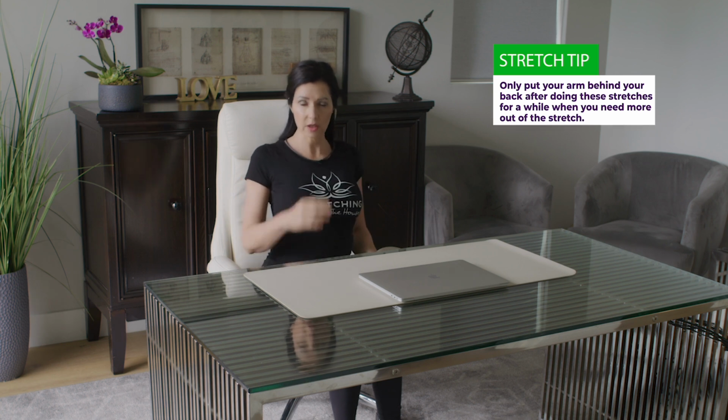Now we're going to go into some nice shoulder rolls. So with these, get yourself nice and comfy, adjust a little bit. So shoulder rolls. If you've seen our Stretching Around the House series, you'll be quite familiar with these. It's a great one though. I'm not going to do shoulder rolls forward. I always like to do them back because we really want to open up the chest.